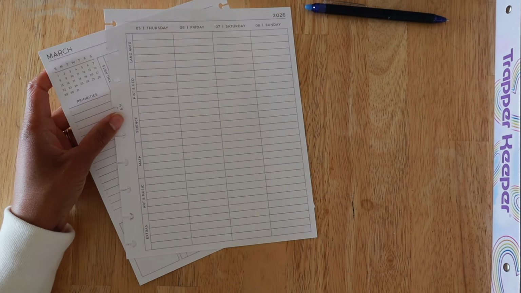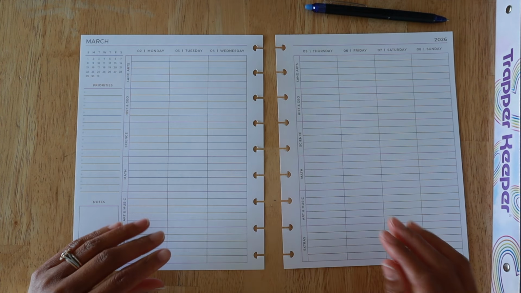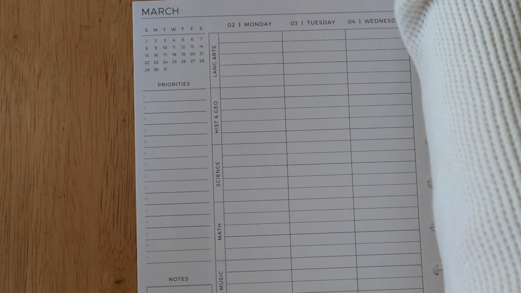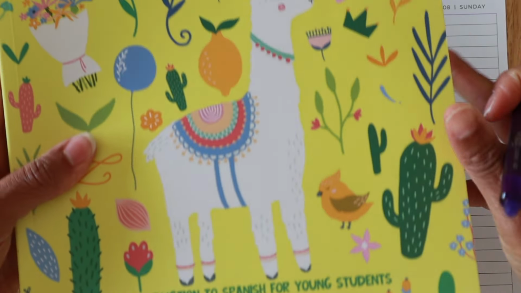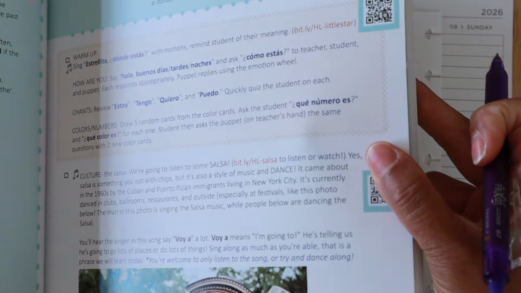And I do prefer a disc-bound planner because I like to be able to take the pages out. I find it just so much easier as I write out all my plans. And normally I start at the top and work my way down, but I had this right in front of me, so I decided to start with Spanish.